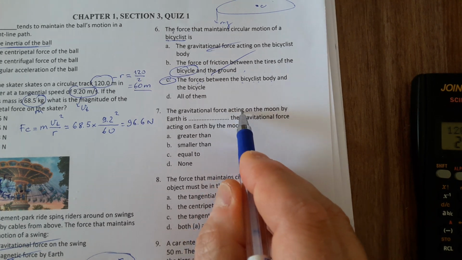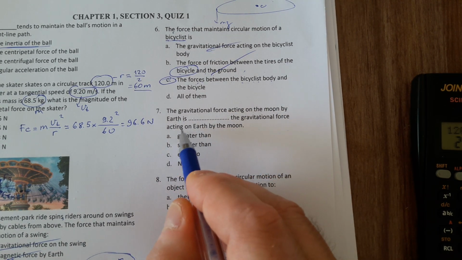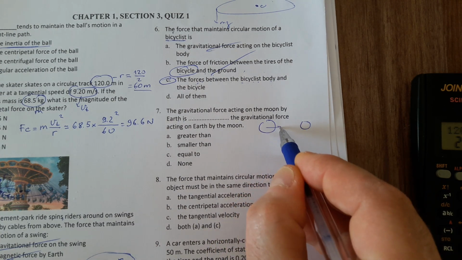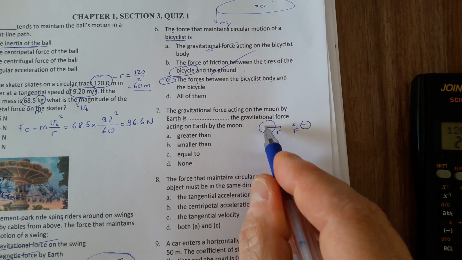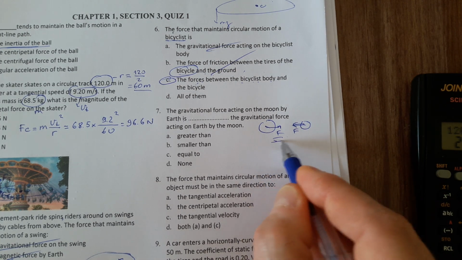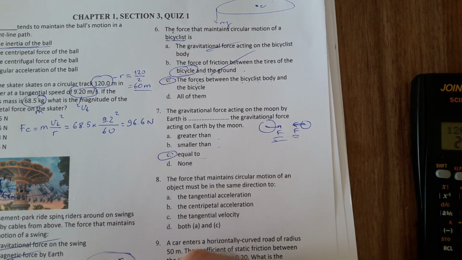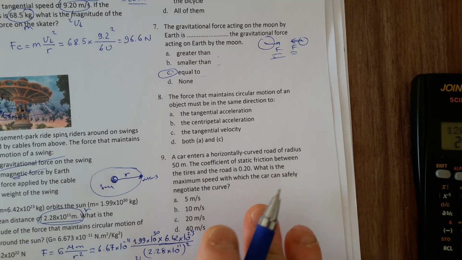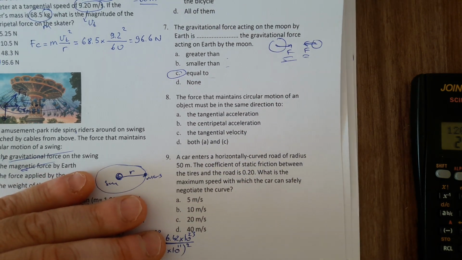The gravitational force acting on the moon by Earth, and the gravitational force acting on Earth by the moon. So Earth and moon, or any two objects, attract one another with equal magnitude of force. Reaction force must be equal in magnitude, greater than, smaller than, equal to? Yes, answer must be equal to.